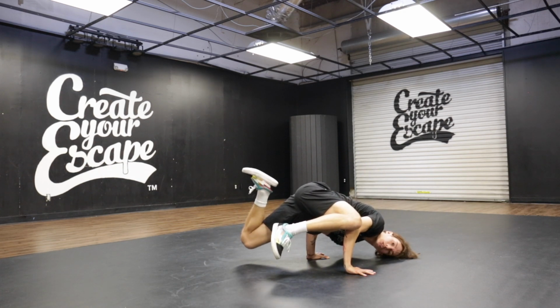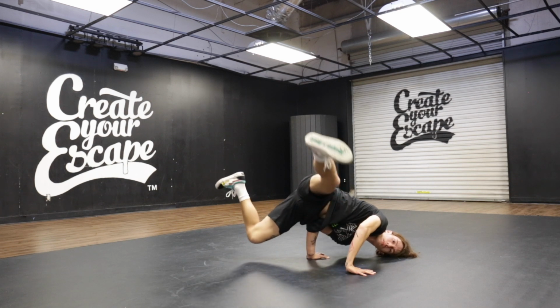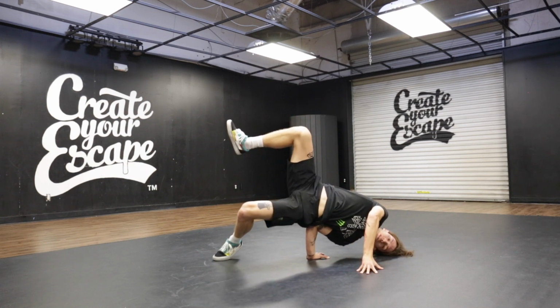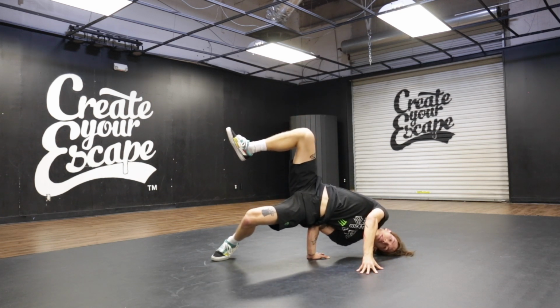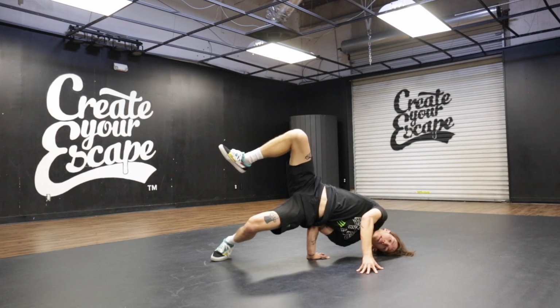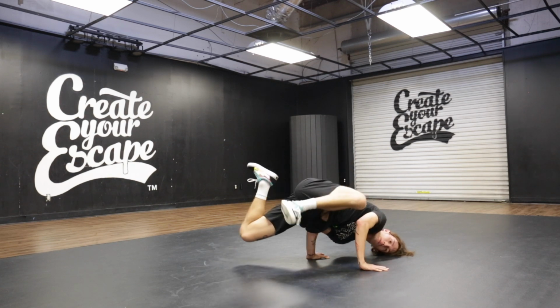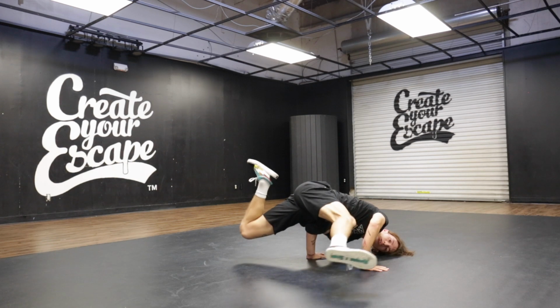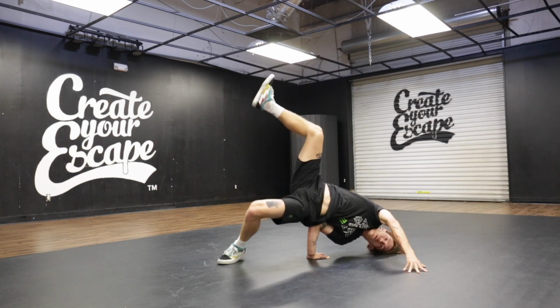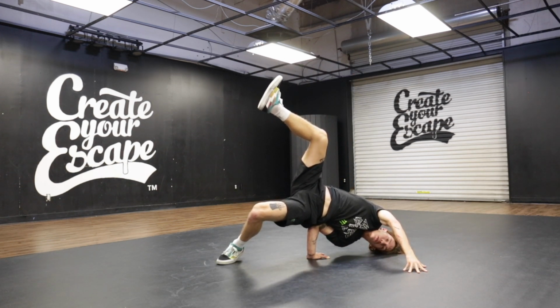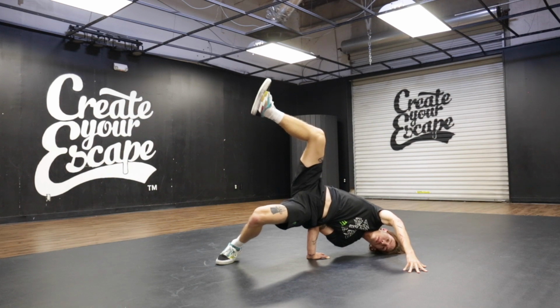So the first thing that I want you to do is wind your legs up and then place your foot down into a reverse chair freeze position. So it'd be really good and really important to be able to go from here and drill how to go into a reverse chair position right there to generate that momentum for a head track.